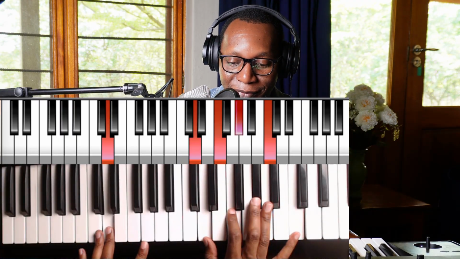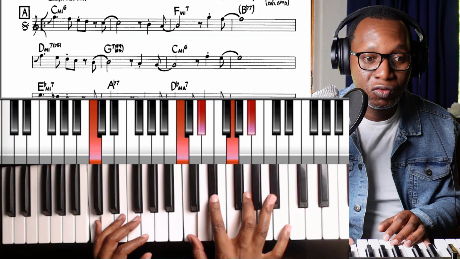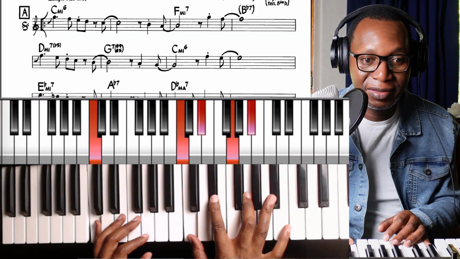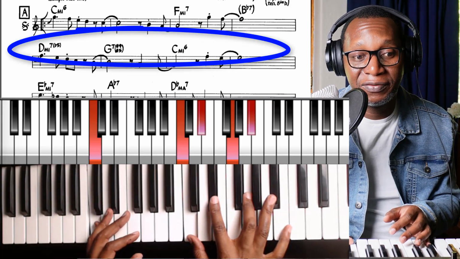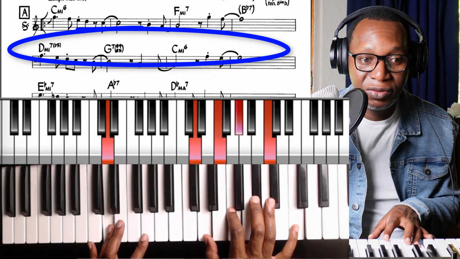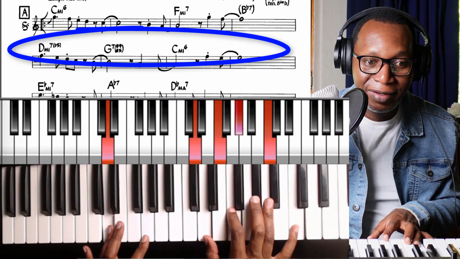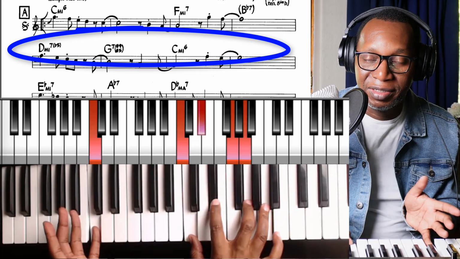So, okay, if I look at measures 5, 6, and 7, basically 5 to 8, that's a 2-5-1 in the key of C minor. Okay, there's D minor 7 flat 5, to G7, to C minor 6.